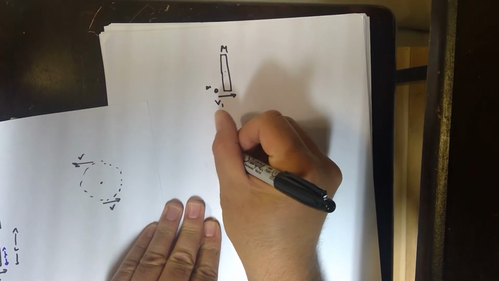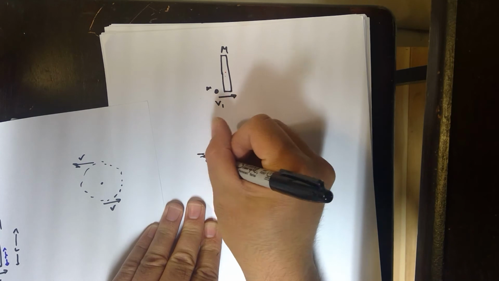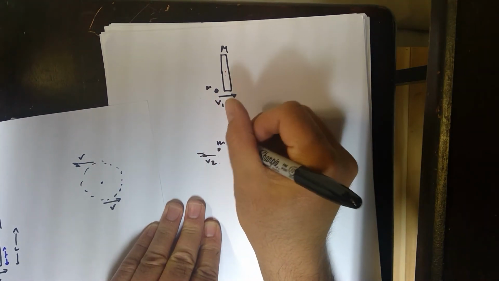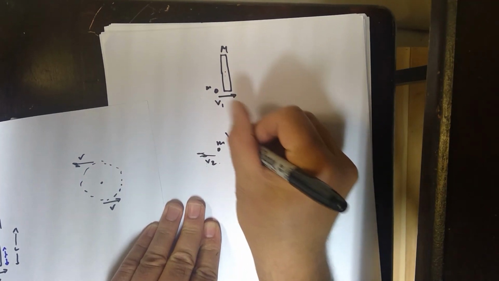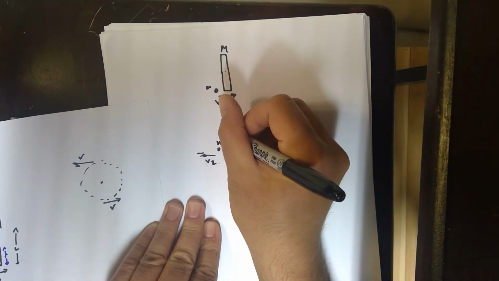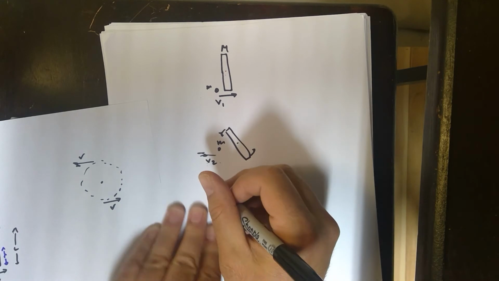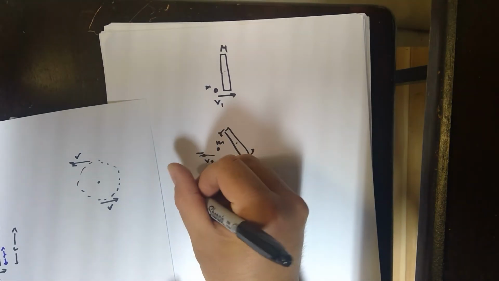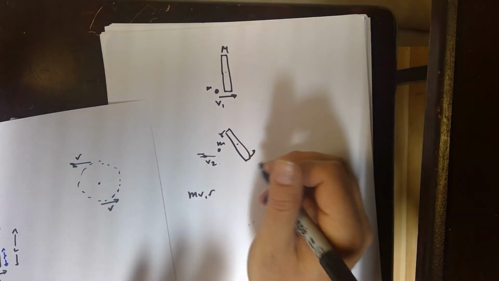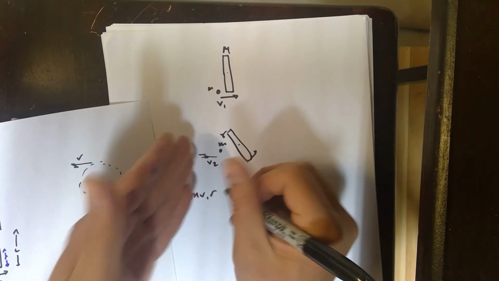But then afterwards, you get this thing flying back this way, and this thing is going to start to rotate like this. So you still get the same rotation, but you get this thing rebounding. And so initially, the angular momentum is going to be mv1r. That's not going to change, but the conditions afterwards change.